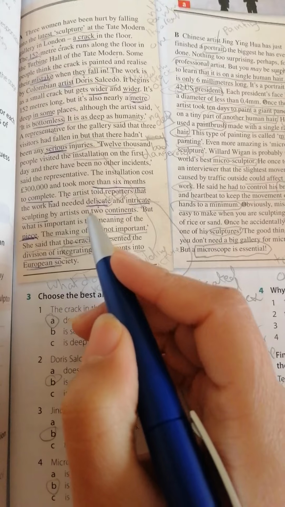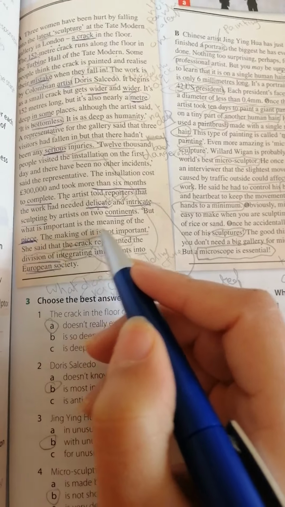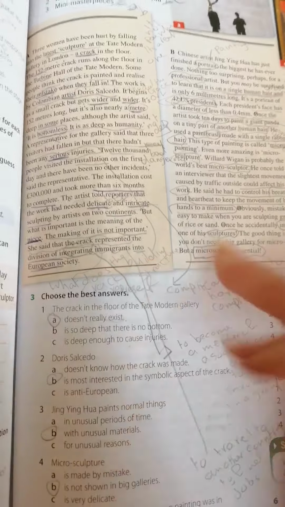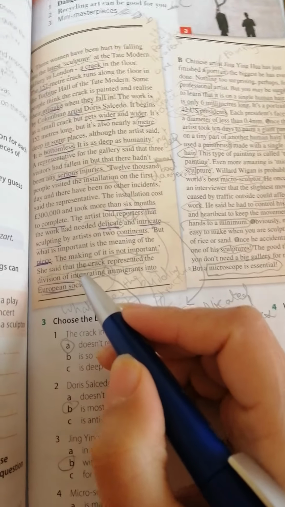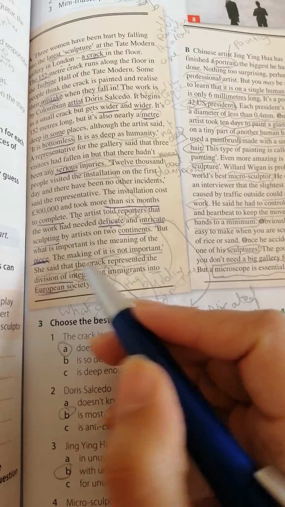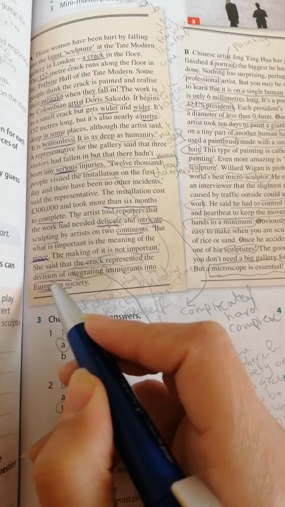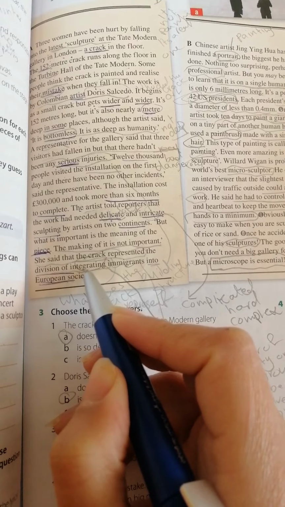Sculpting by artists who on 2 continents. But what is important is the meaning of the piece. What does it represent, or what does it talk about, or what is the embodied message behind this work? It's all about the division of integration.